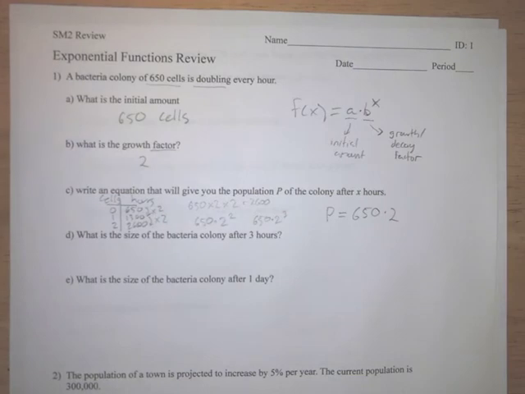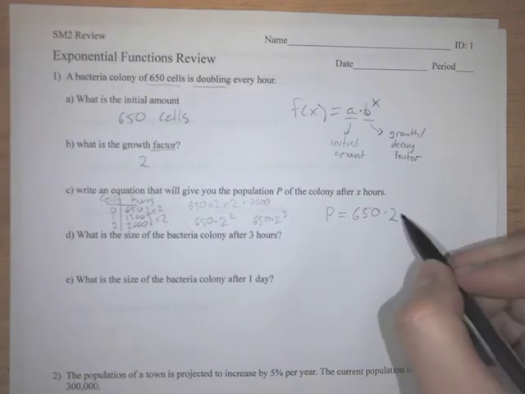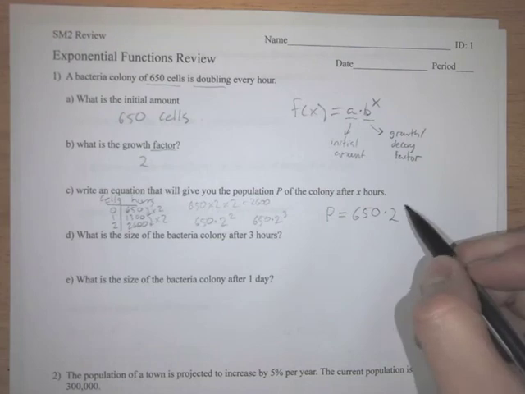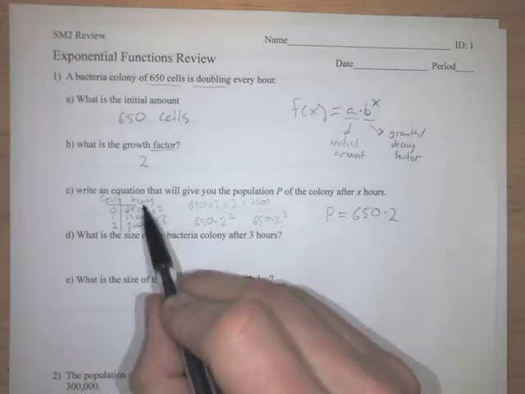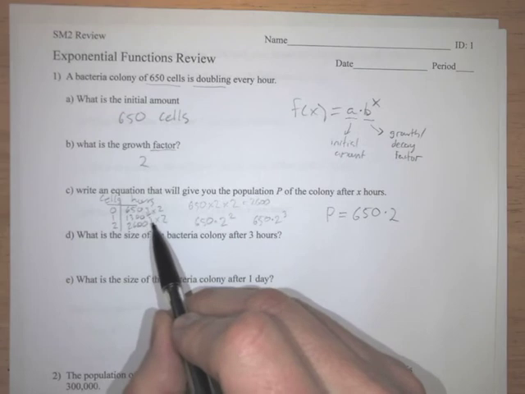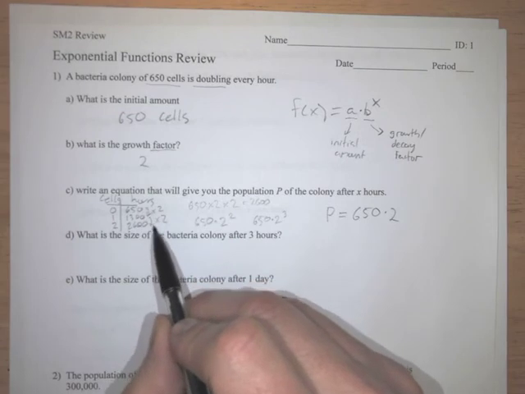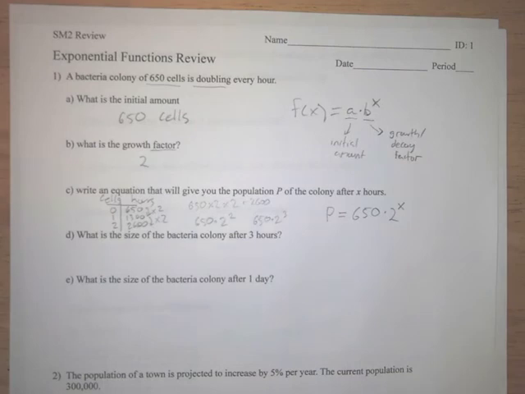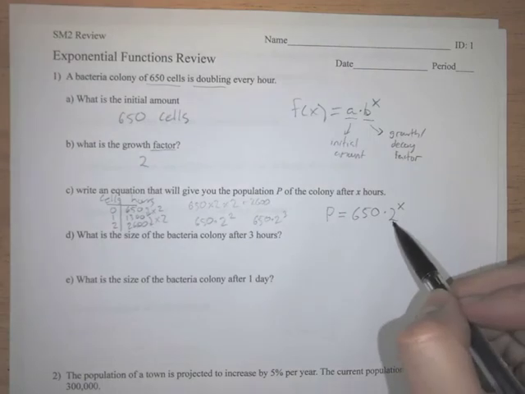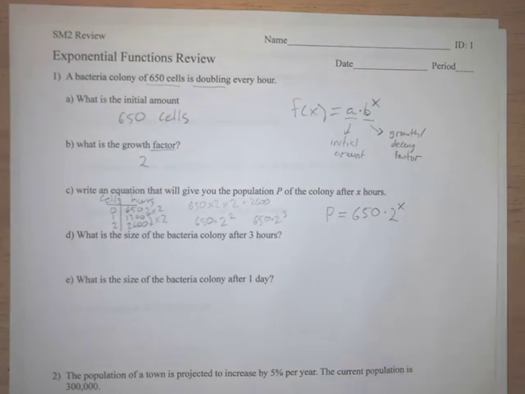How many times you multiply it by 2 depends on how many hours have gone by. If 3 hours have gone by, this is going to be 2 to the third. If 5 hours have gone by, it's going to be 2 to the fifth, right? If 10 hours have gone by, it's going to be 2 to the 10th. Because every time we go up an hour, we have to multiply it by 2. So we put an x here as a power to represent that we're going to multiply by 2 this many times. And remember, repeated multiplication is represented by exponents.